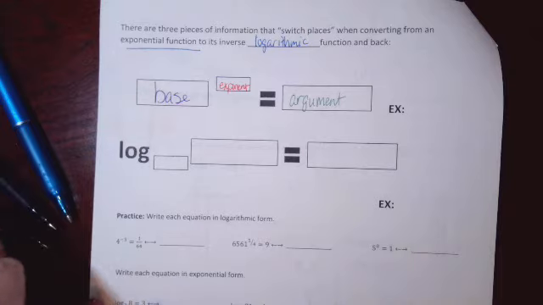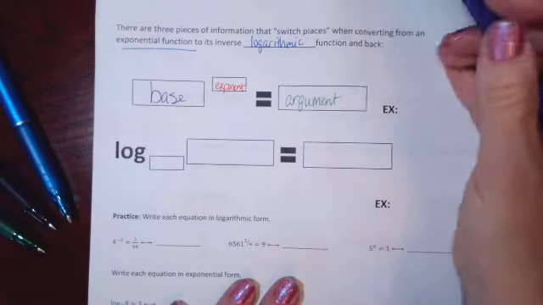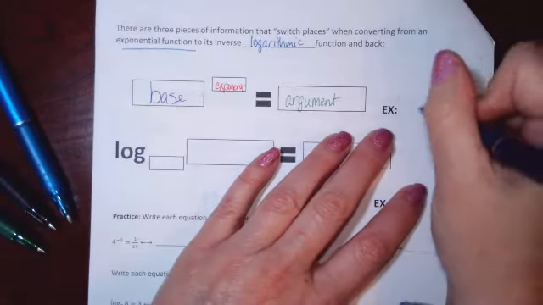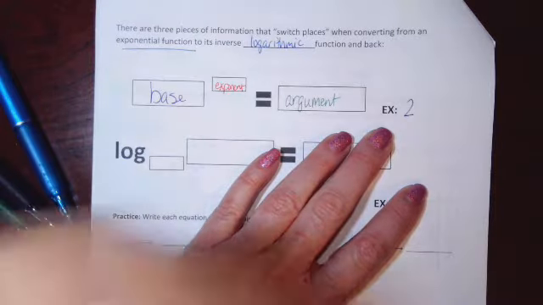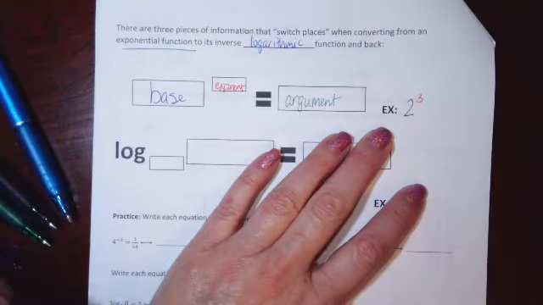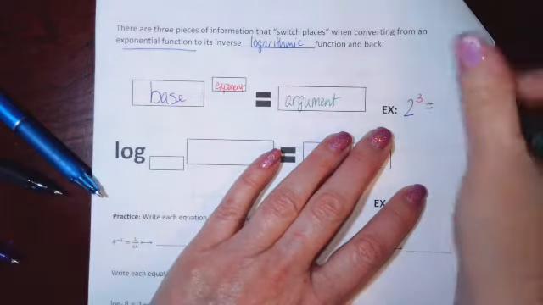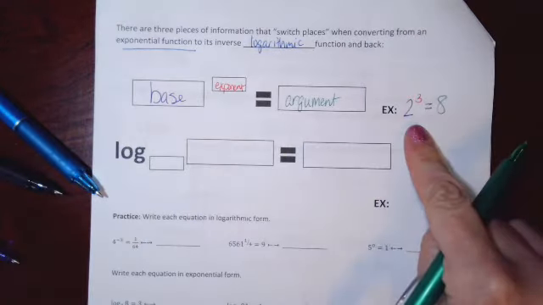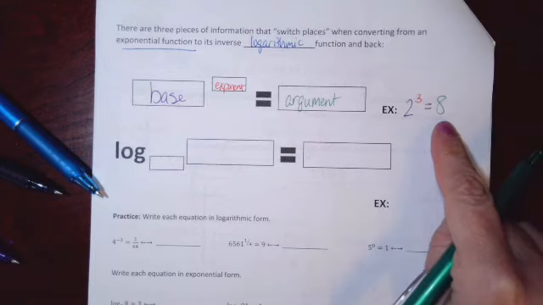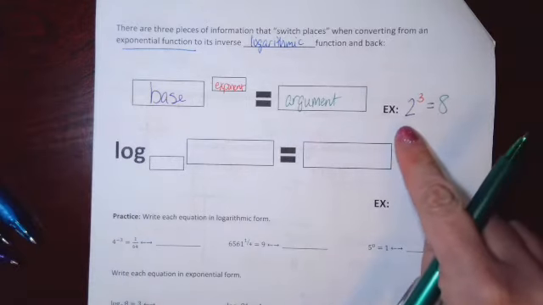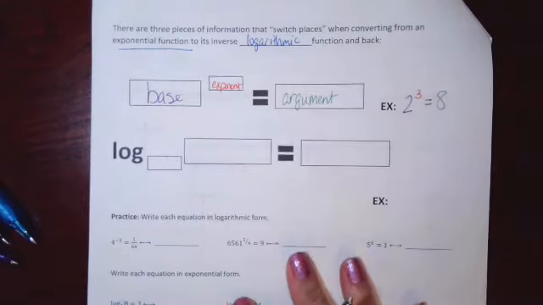So, for example, one that you're familiar with, 2 cubed, there's my exponent, is equal to the argument 8. Because 2 cubed is 2 times 2 times 2, that gives me 8. So there's my three pieces of information: base, exponent, argument.